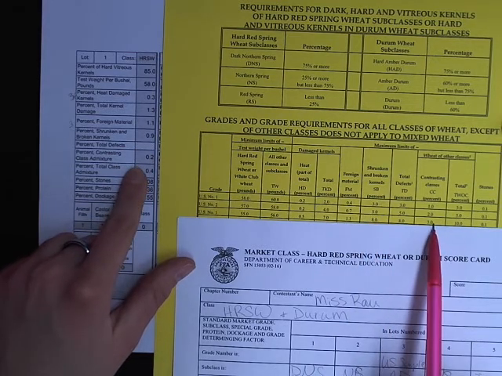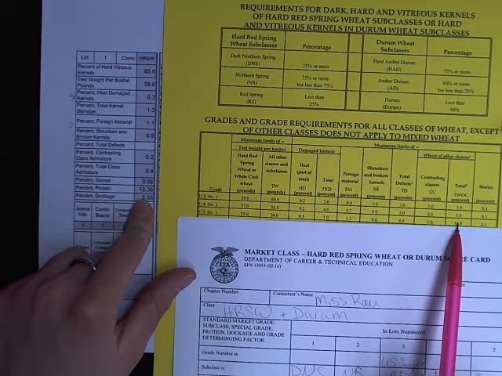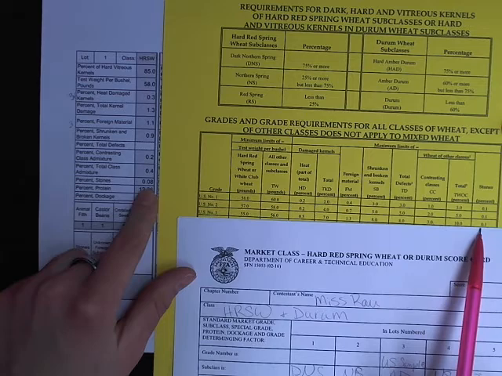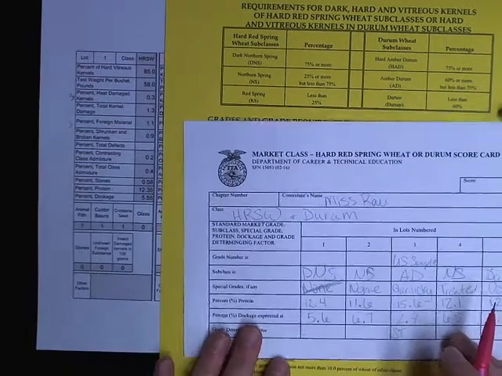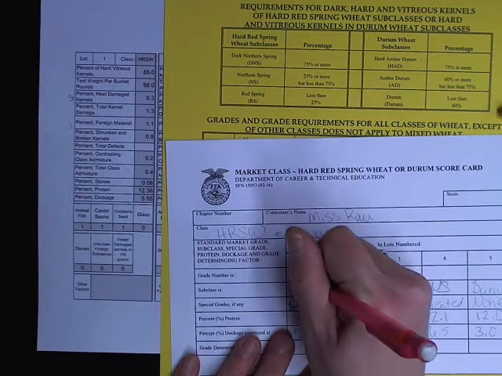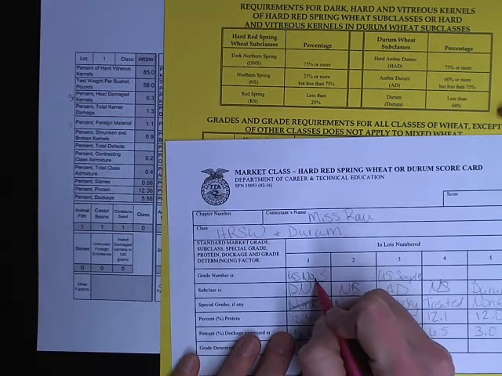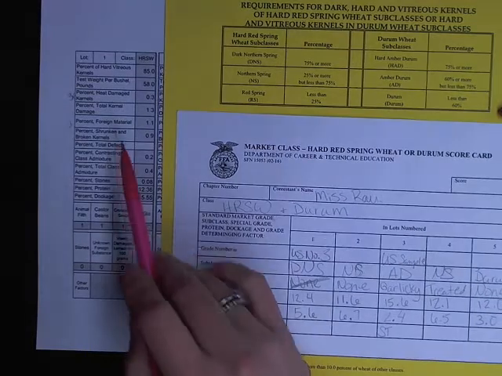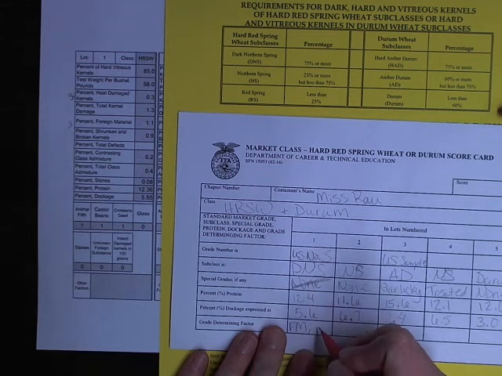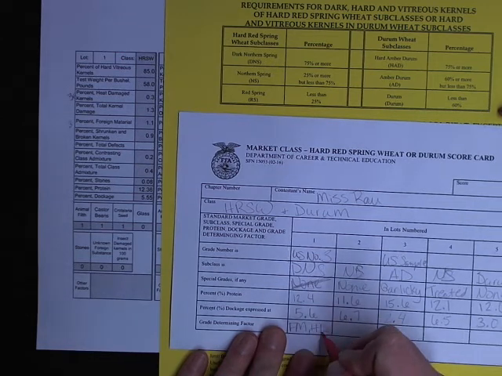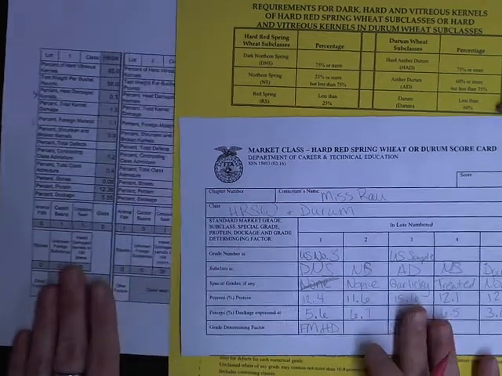Contrasting classes, we're good. Total count, we're still good. And then stones, we're also good. So the only reason that this one is going to be a US number 3 is because of foreign material, so FM, and heat damage, so HD, those two together. Okay, so we do the same thing for number 2.